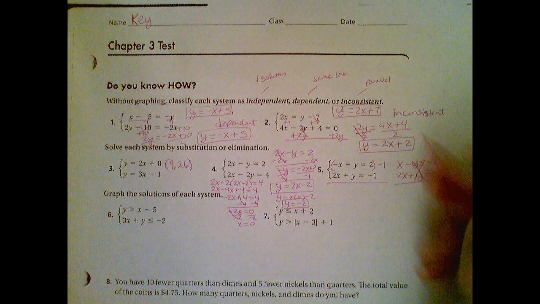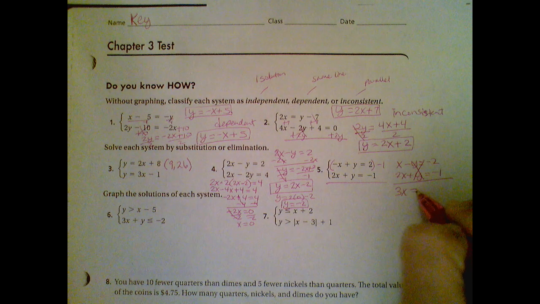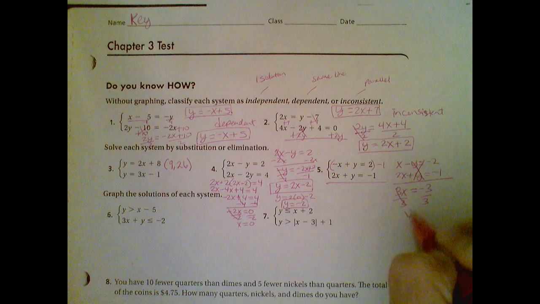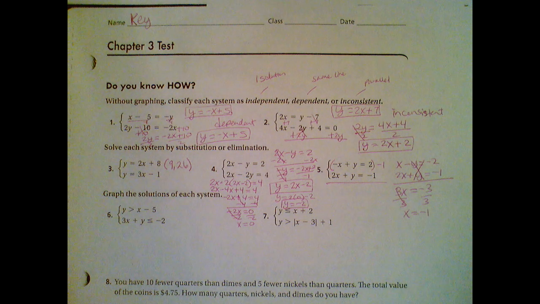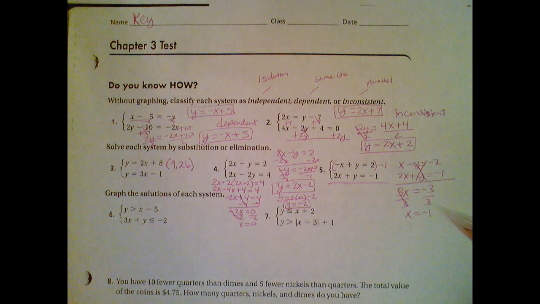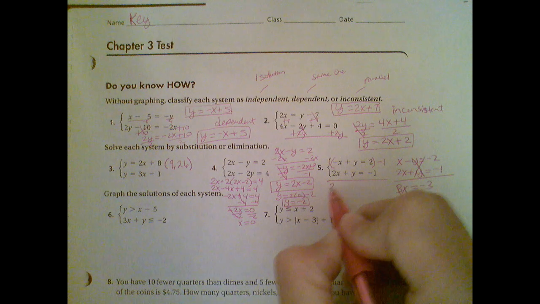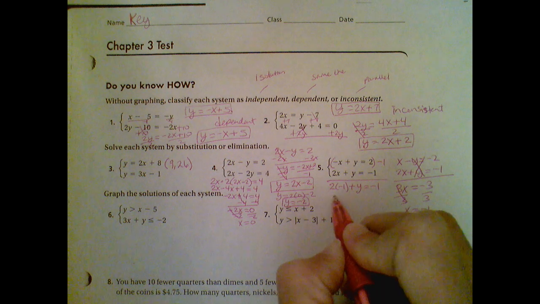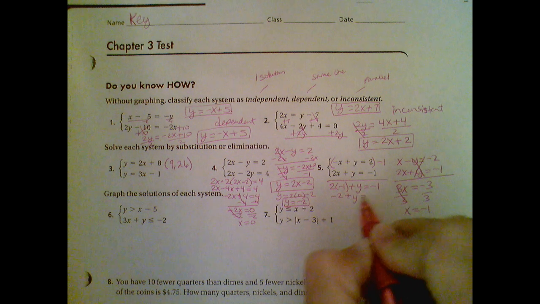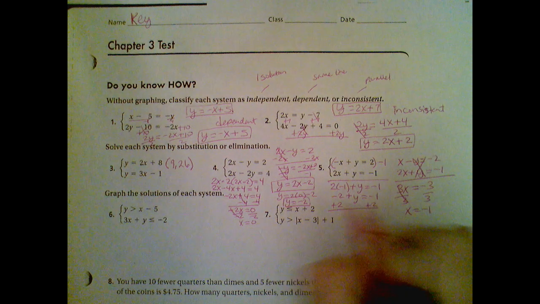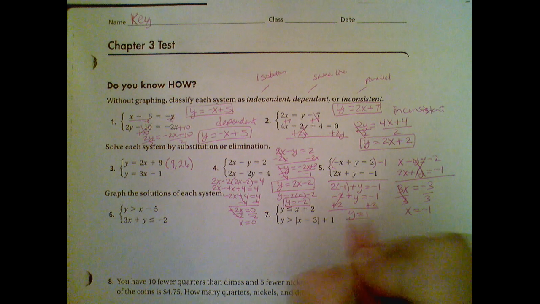So 1x plus 2x, we get 3x equals negative 3. So x is going to equal negative 1. And then we're going to plug it back into either equation and solve for our y. So I'm going to use this second equation. So then we're just going to add this 2 over. So y equals positive 1.